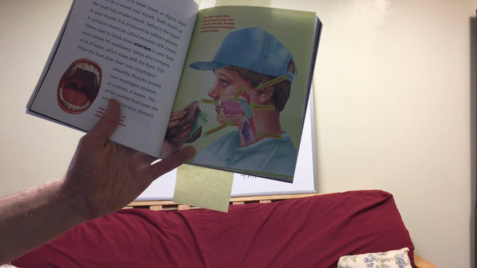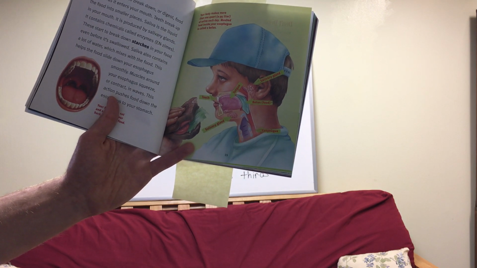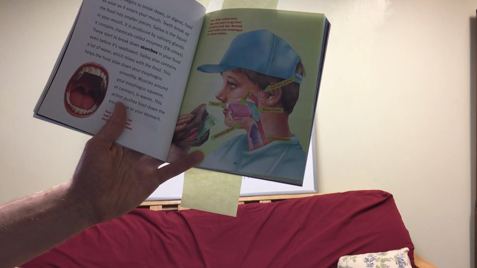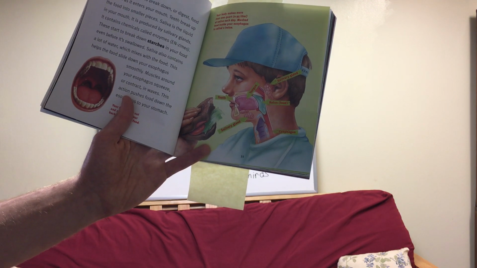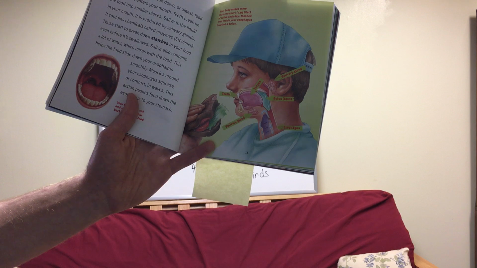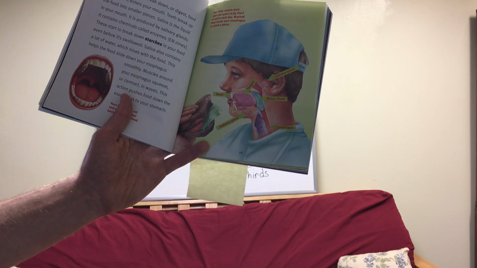Mashed food inside your esophagus is called bolus. And it's kind of this mashy paste. But it's important that you have that, otherwise it'd be really hard for you to chew all your food.